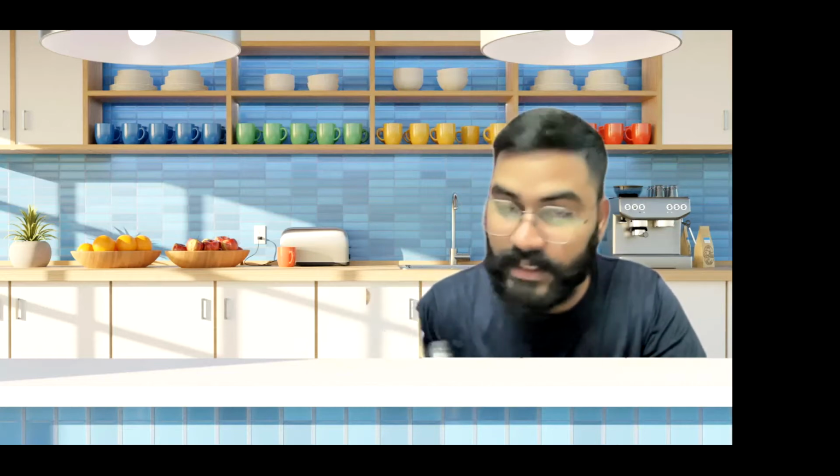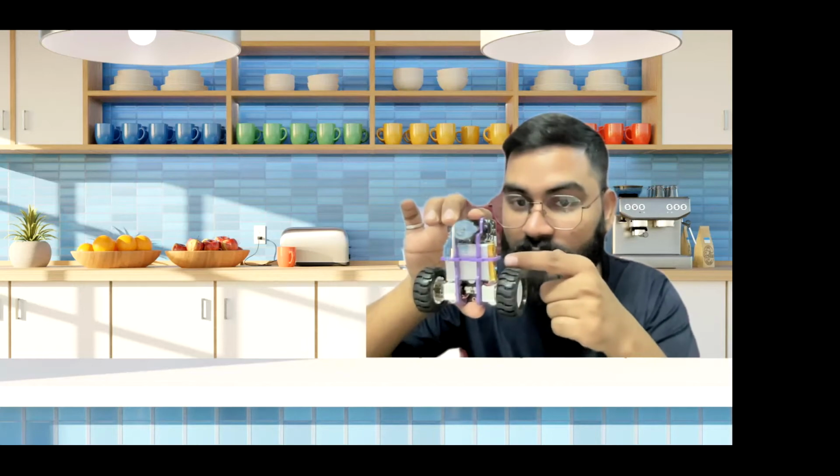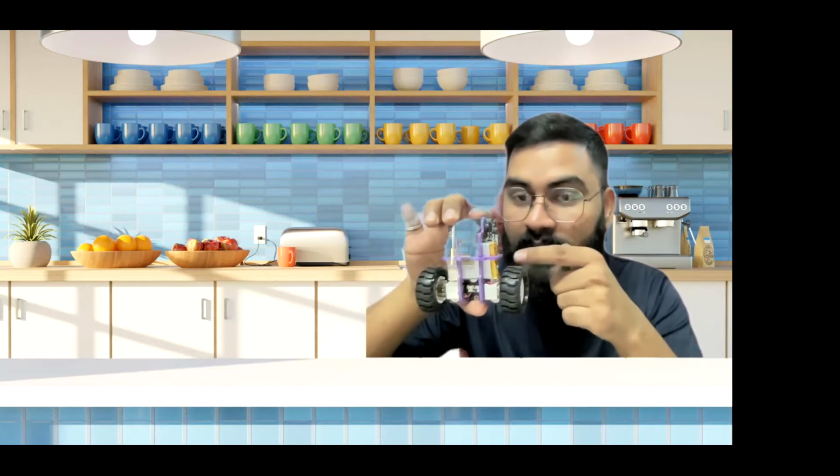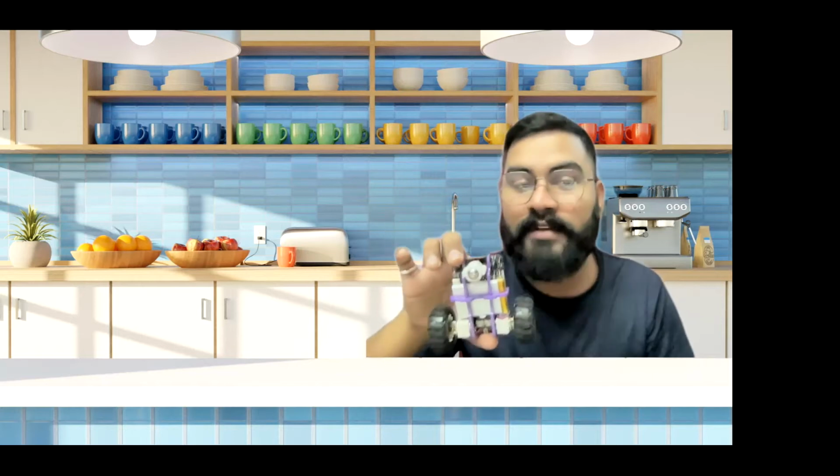So the very first thing: your Quarky bot has Bluetooth, and you have to connect it. You might not be able to see it, but there is a blue LED light down there. That means your Quarky is on and your Bluetooth is on. So what do you have to do? We don't have to install any software.